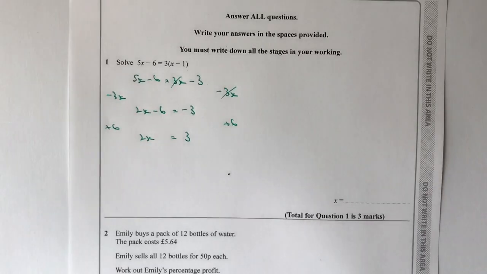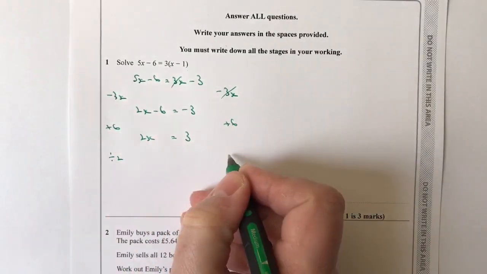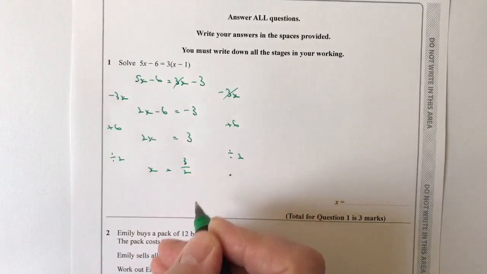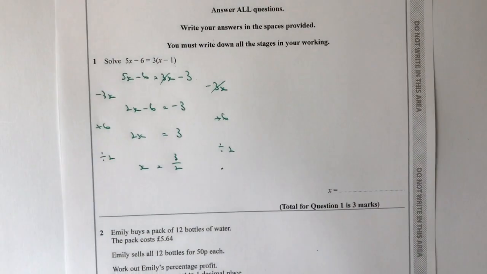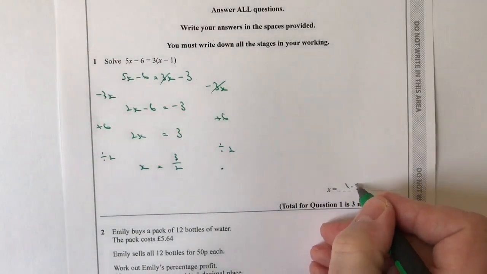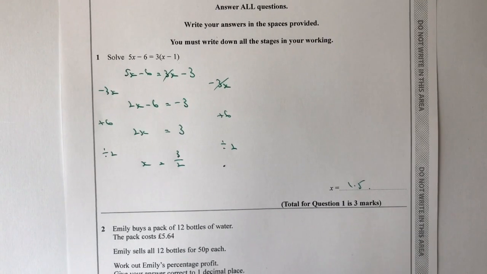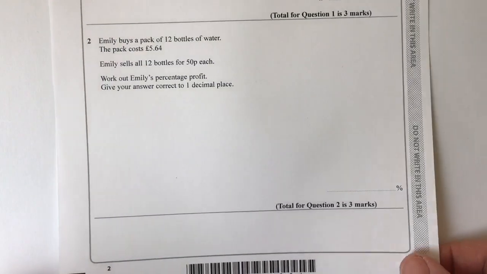Okay, and then I'm going to divide through by 2. If I divide both sides by 2, I'm going to get x equals 3 over 2, or if you prefer, you could write that as 1.5 if you prefer decimals, and that's absolutely fine, no problems at all. Okay, hope that's all right for you. Let's move on then to question number 2.